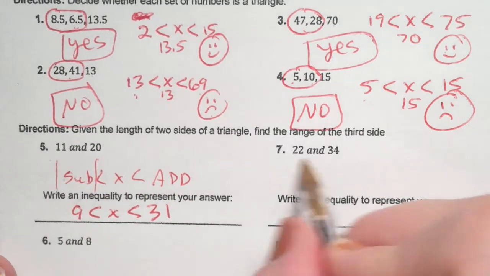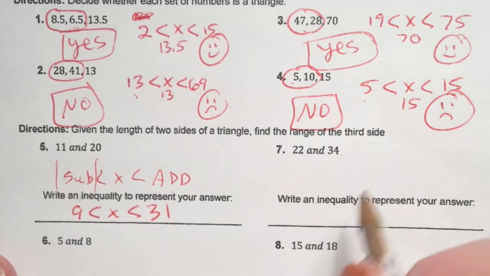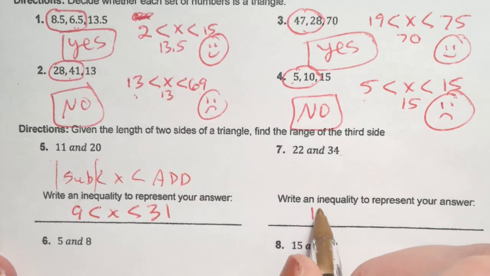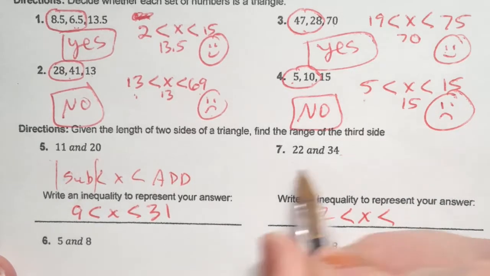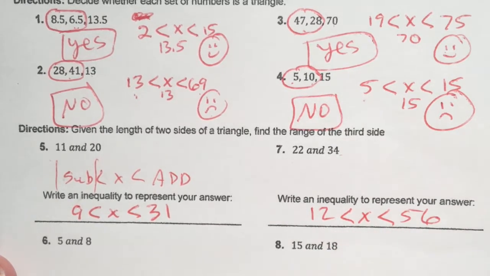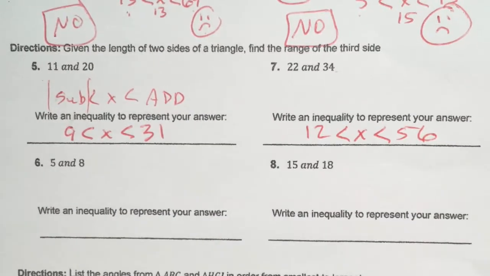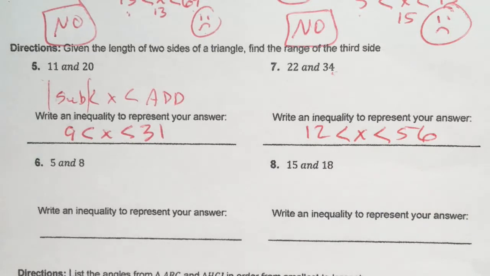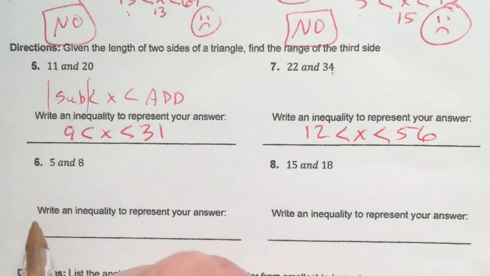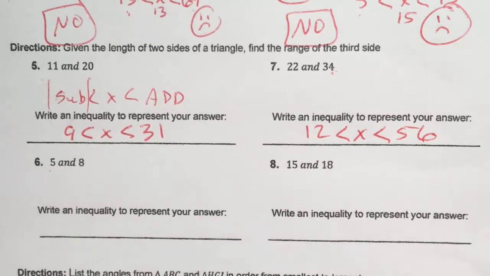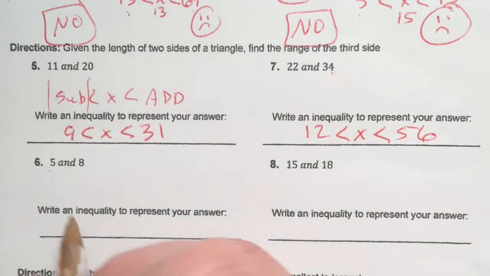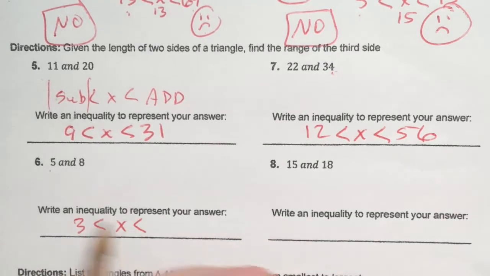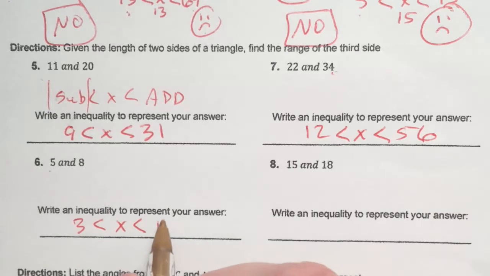Absolute value. Okay, over here, subtract the two numbers. So 22 minus 34, give me the positive of that. That's 12, is less than x, which is less than, add the two numbers, we get 56. So all we're doing is subtracting the two numbers and adding two numbers, and that's your range. Okay, all right, 5 and 8. Subtract them, you get 3, which is less than x, which is less than, add the two numbers, you would get 13.